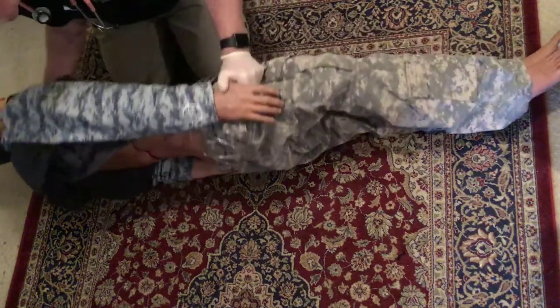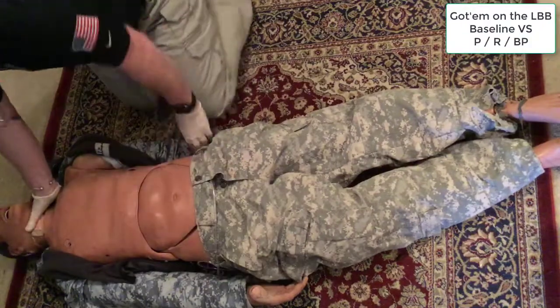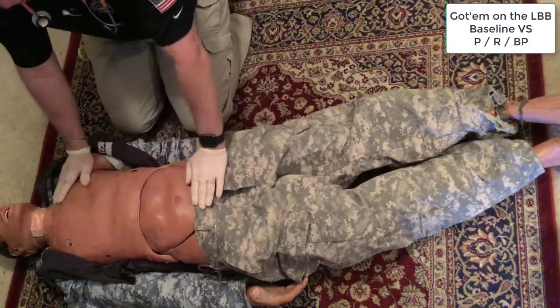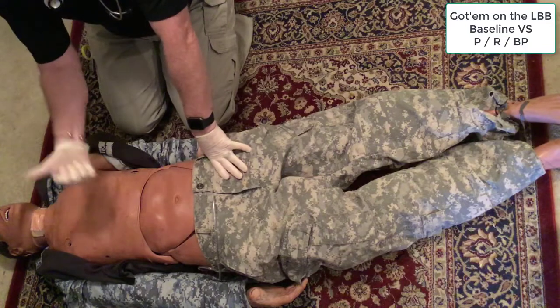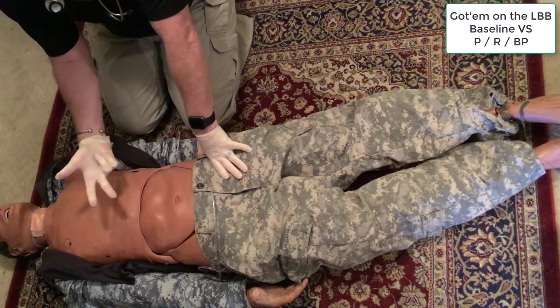Then on the head person's count, we will log roll onto the backboard. 1, 2, 3. We got them on the backboard. Once we get them on the backboard, we're going to do the baseline set of vital signs: pulse, respirations, and blood pressure.